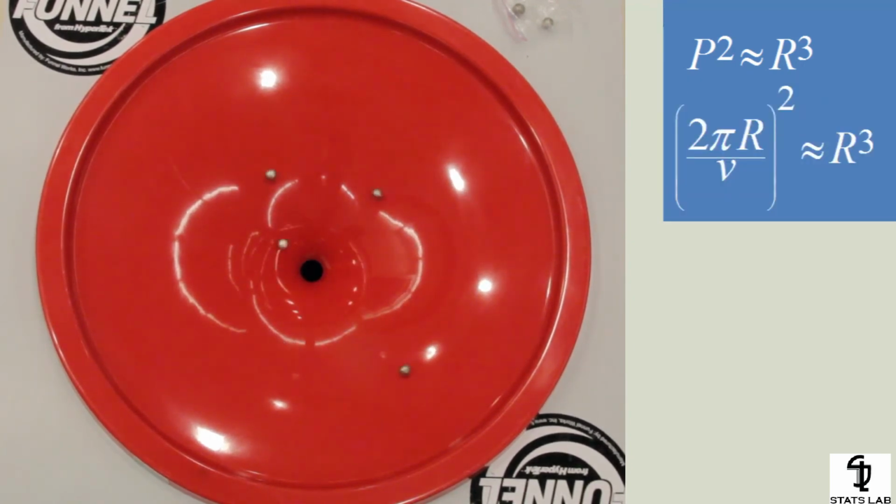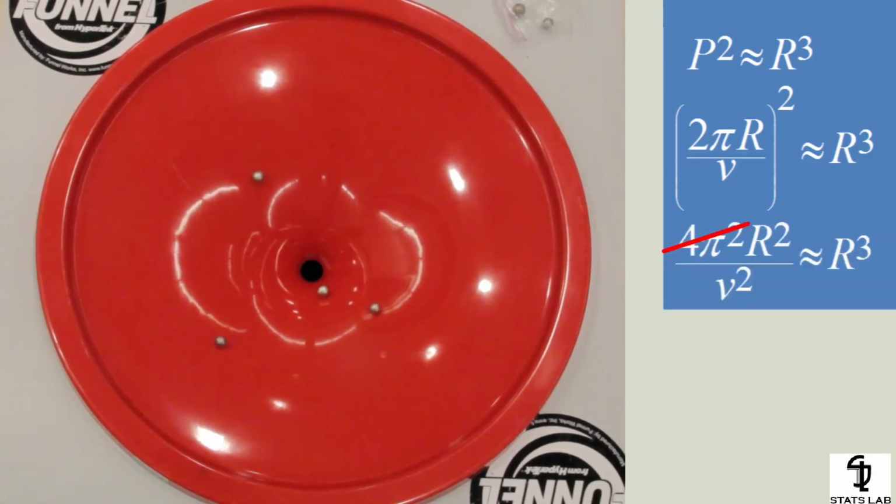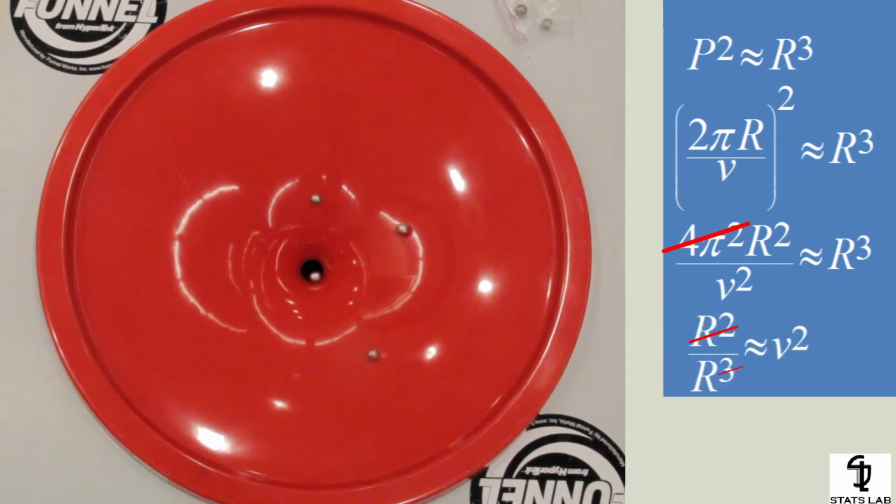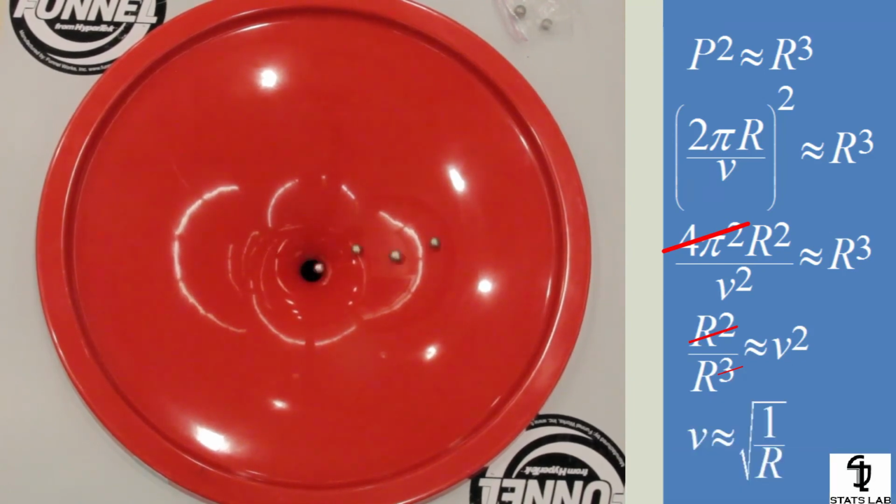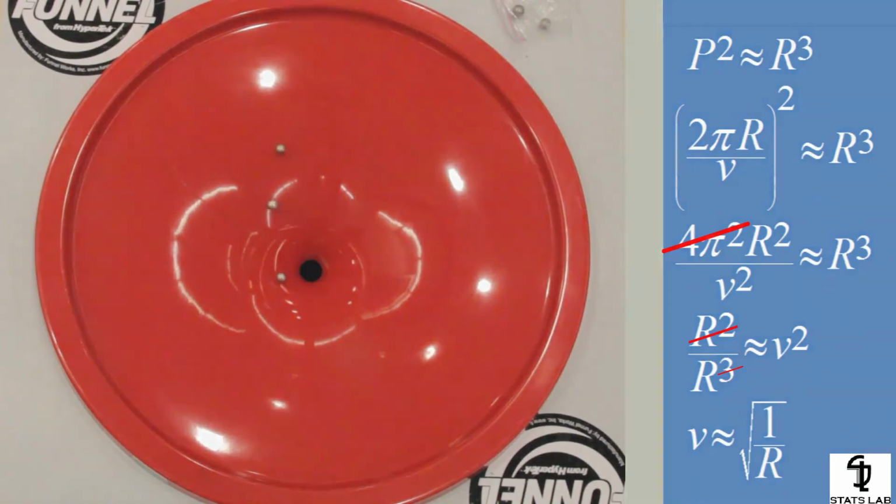So the period is the time it takes to move through a circumference at velocity v. We can get rid of the constants 4 pi squared, since this is just a proportionality, and after a little bit of mathematical simplification, we can show that the velocity of an object in a circular orbit is proportional to 1 over the square root of the radius. So the smaller the orbit, the faster the planet, or steel ball, moves.